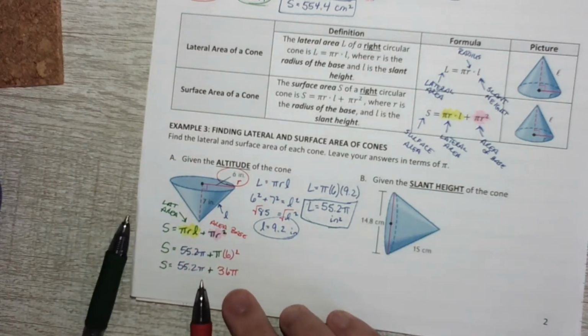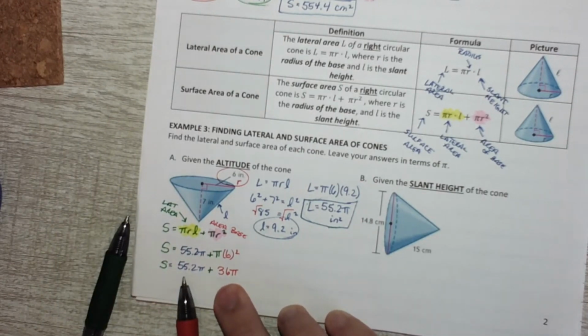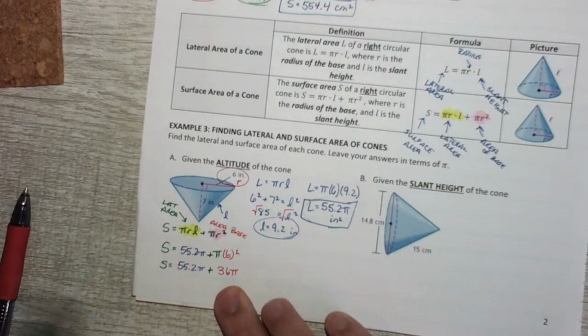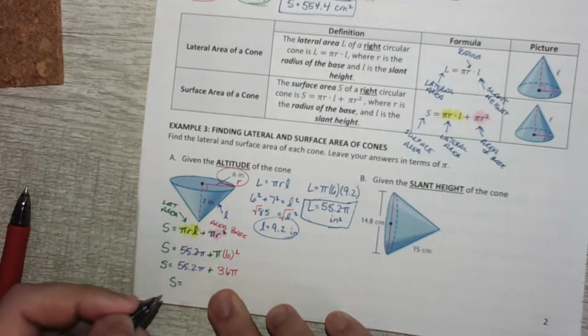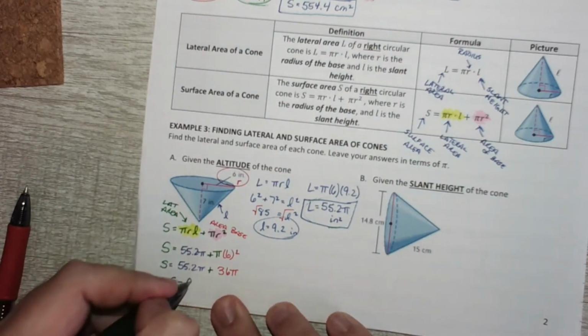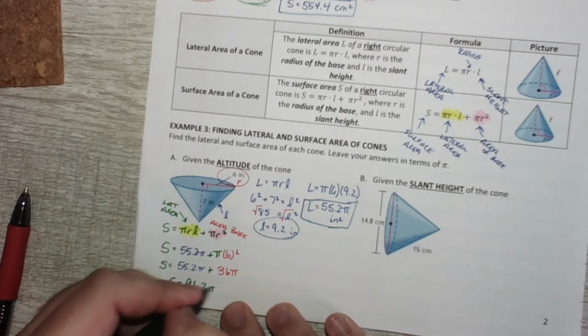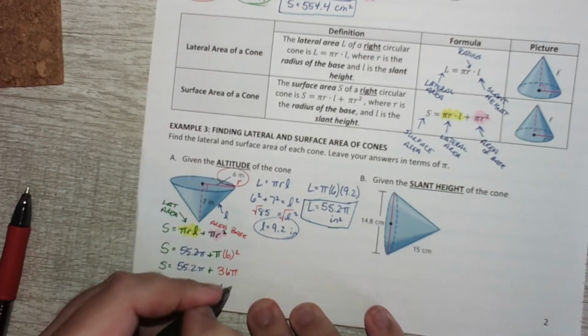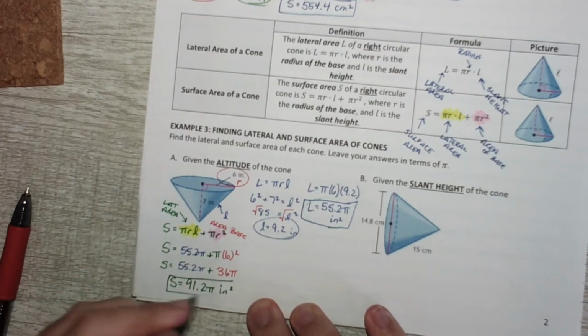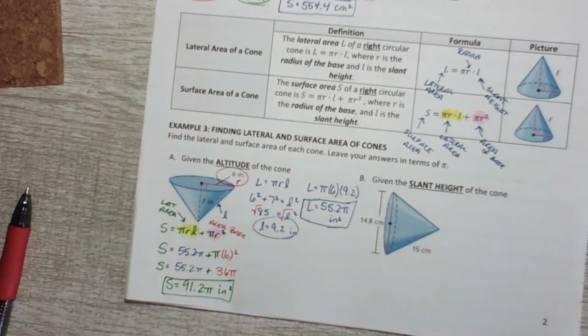And to add these together, you treat these pi's just like x's. So we're going to add 55.2 plus 36, and we're going to get that the surface area is going to be 91.2 pi square inches. Okay, so that is how we're going to do it when we are given altitude instead of the slant height.